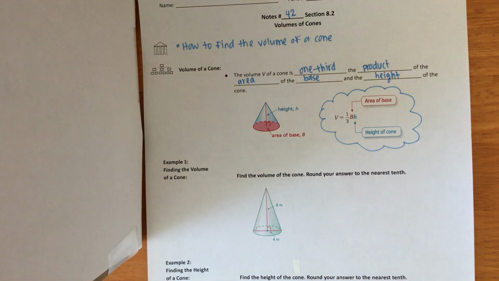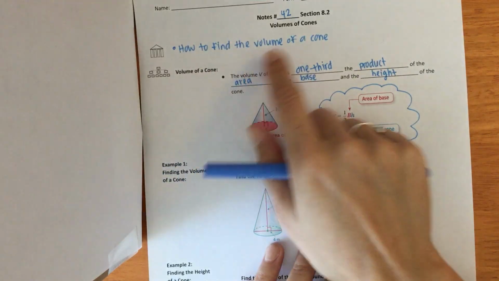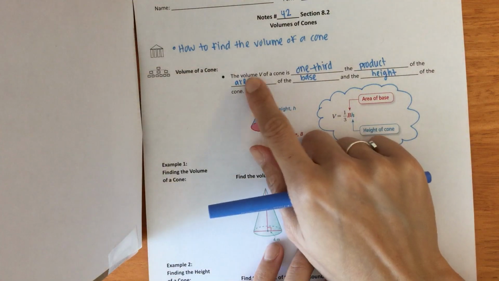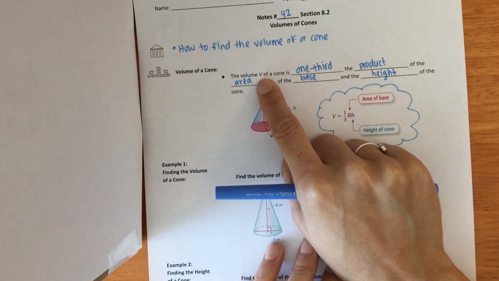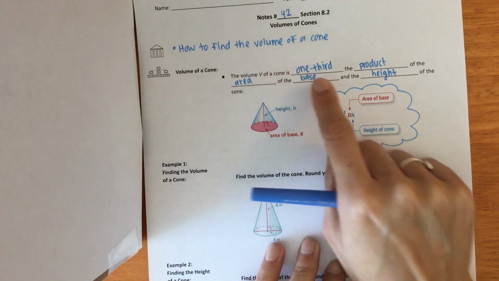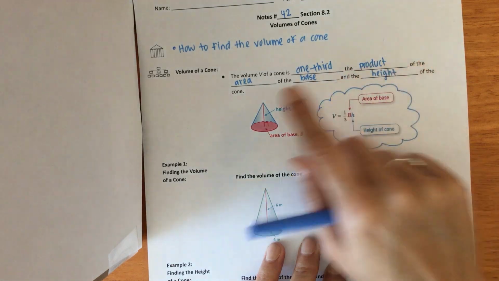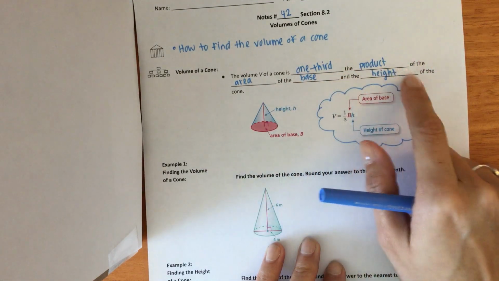All right, now we're gonna look at the volume of cones. So our big idea for today, as you can see, is how to find the volume of a cone. The volume, represented by the variable capital V, of a cone is 1/3 the product of the area of the base and the height of the cone.